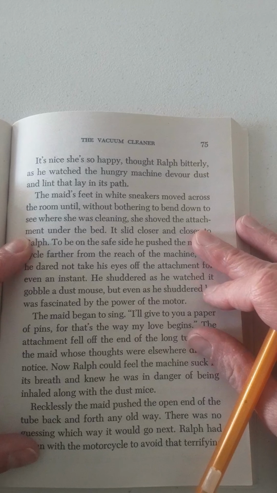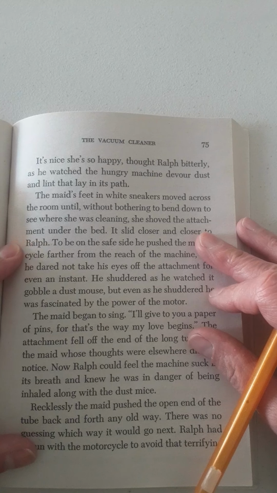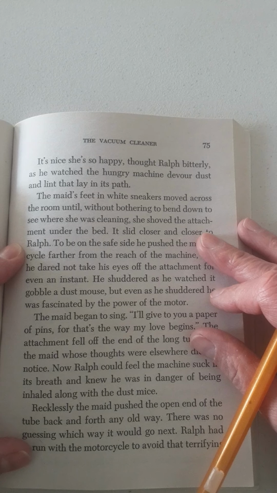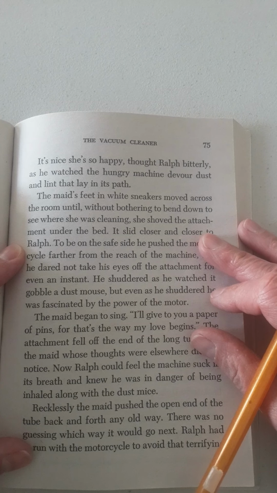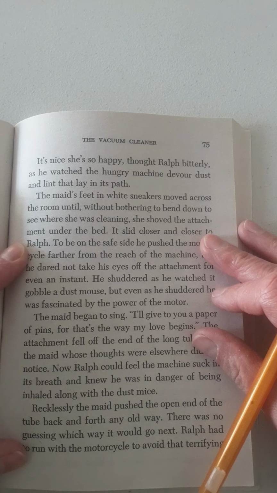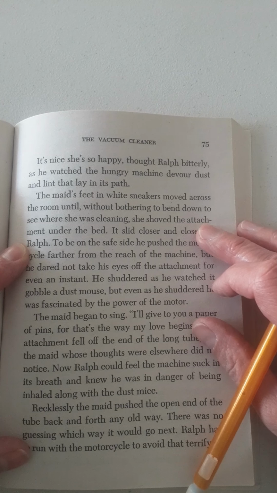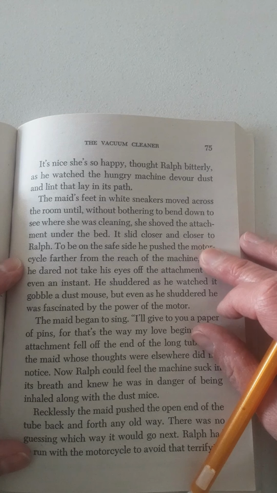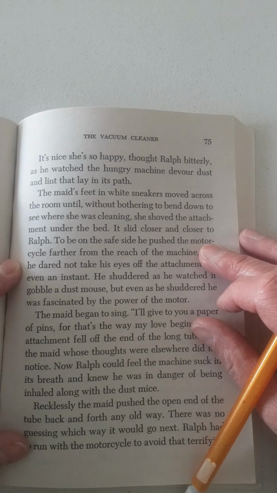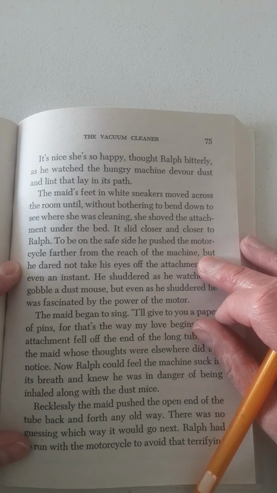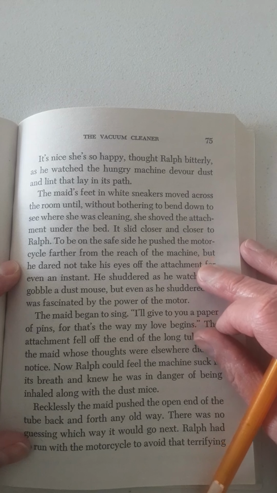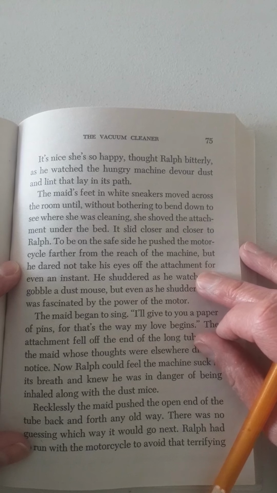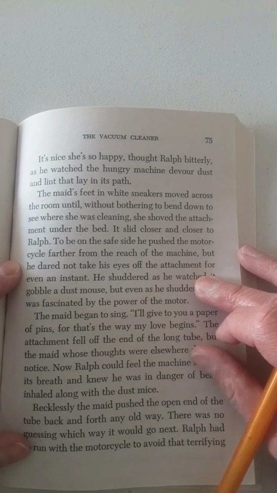"It's nice she's so happy," thought Ralph bitterly, as he watched the hungry machine devour dust and lint that lay in its path. The maid's feet in white sneakers moved across the room until, without bothering to bend down to see where she was cleaning, she shoved the attachment under the bed. It slid closer and closer to Ralph. To be on the safe side, he pushed the motorcycle farther from the reach of the machine, but he dared not take his eye off the attachment for even an instant.